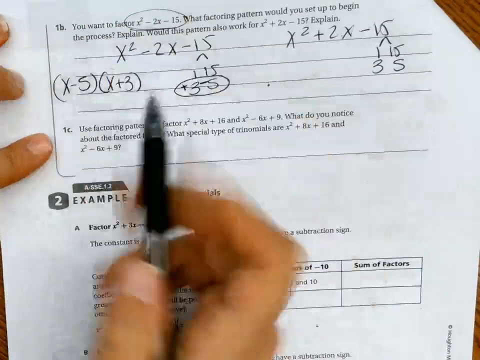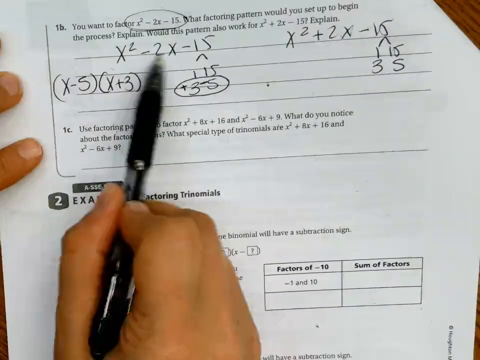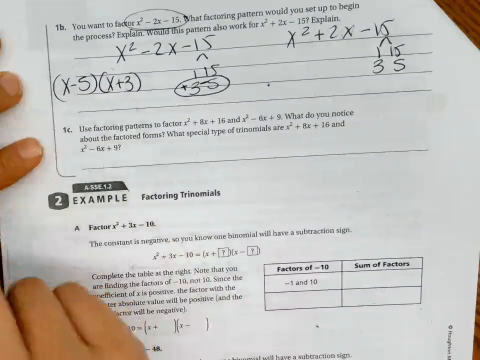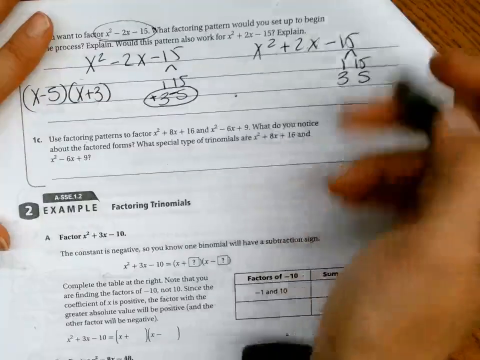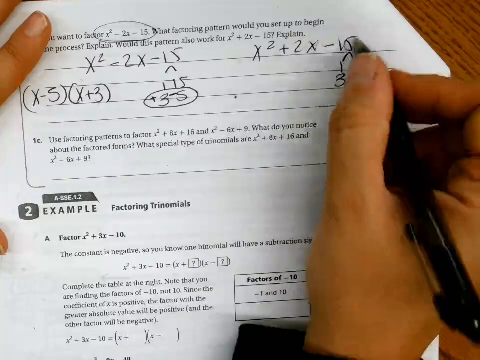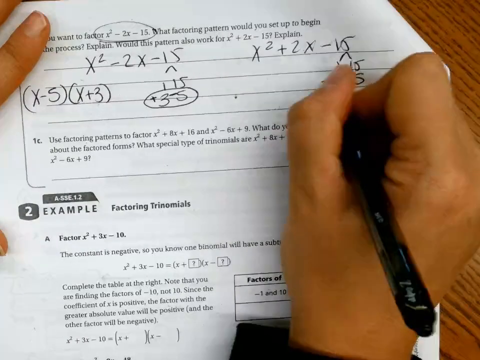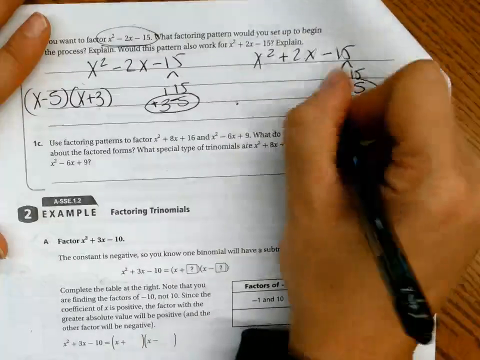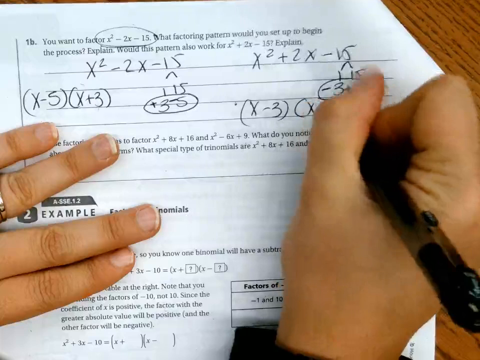Look, x squared plus 3x minus 5x is negative 2x minus 15. It FOILs out to this. Over here, what multiplies to negative 15 and adds to positive 2? How about positive 5 and negative 3? x minus 3, x plus 5.